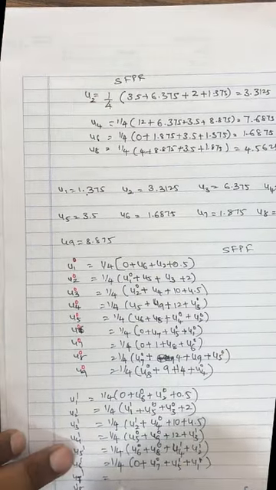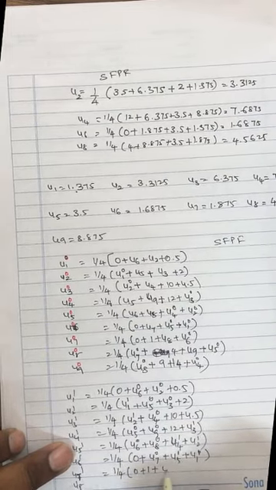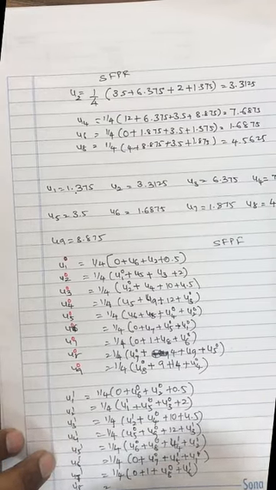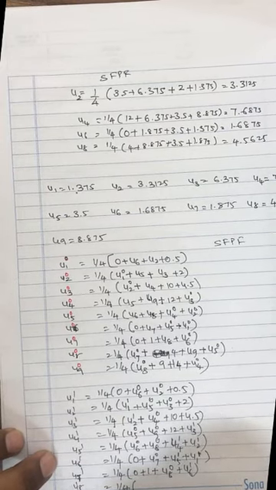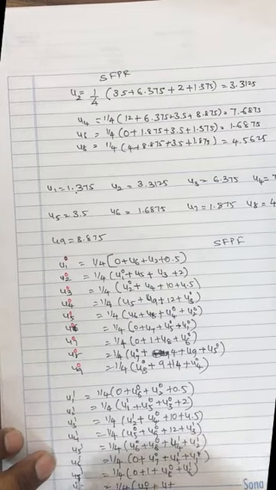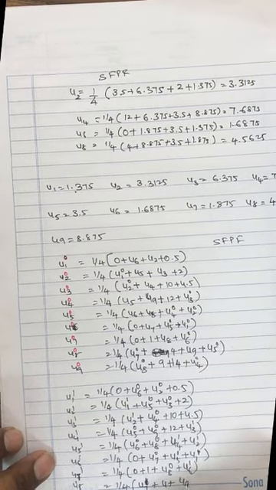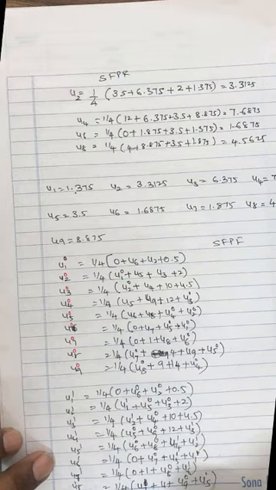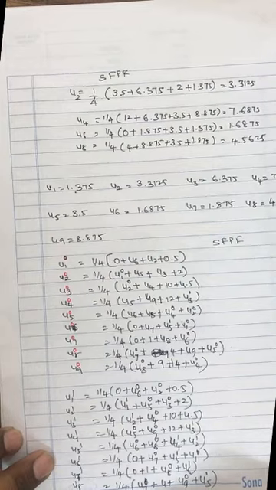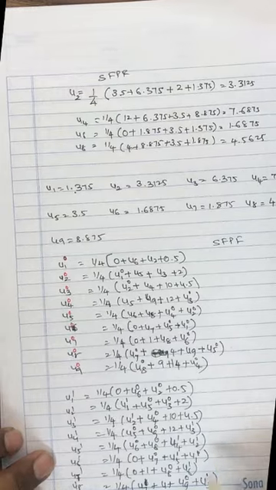So for the 7th it will be 1 by 4 of (0 plus 1 plus u8 naught plus u6 1). Already calculated, so the updated value. Then 1 by 4 of (u7 naught plus 4, sorry, u7 is already calculated, so u7 1 plus 4 plus u9 naught plus u5 1). So 1 by 4 of (u8 1 plus 9 plus 14 plus u4 1). So if you substitute these values, you will get some values.